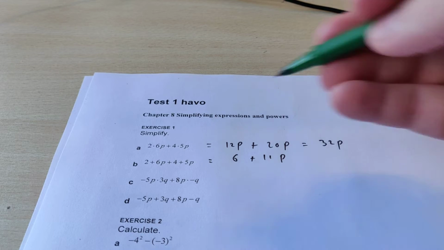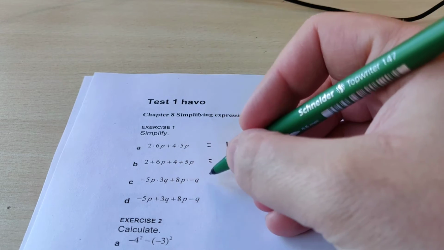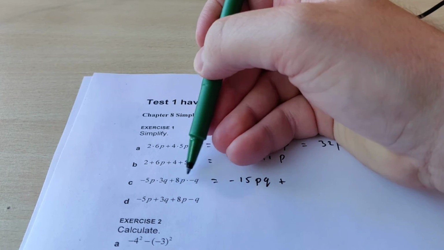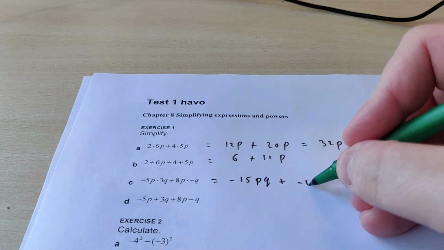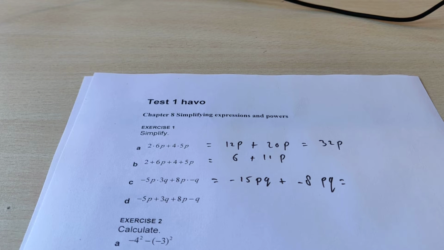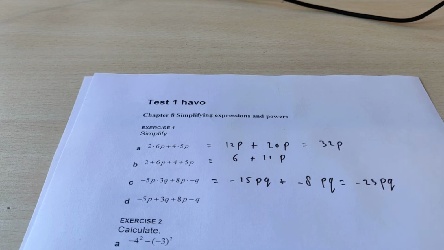Question C. Here we have to do times first again. So we're going to do minus 5p times 3q. Minus 5 times 3 is minus 15, and then we have pq. I'm going to write down this plus over here, and then we're going to multiply this. 8 times minus 1 is minus 8, and then p times q is pq. So here we have minus 15pq plus minus 8pq. So when you add them, you have minus 23pq.